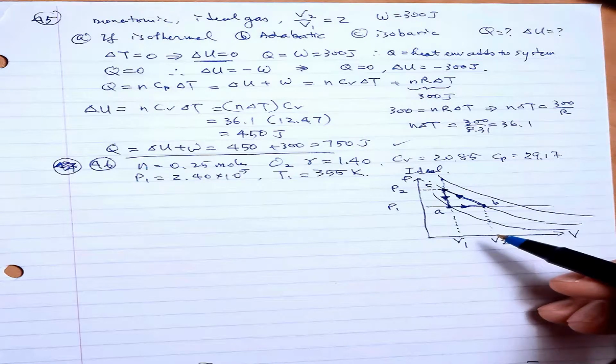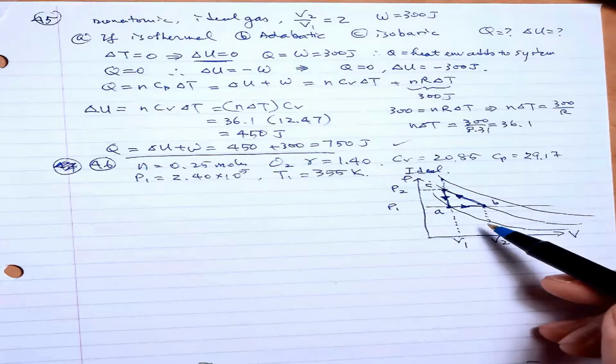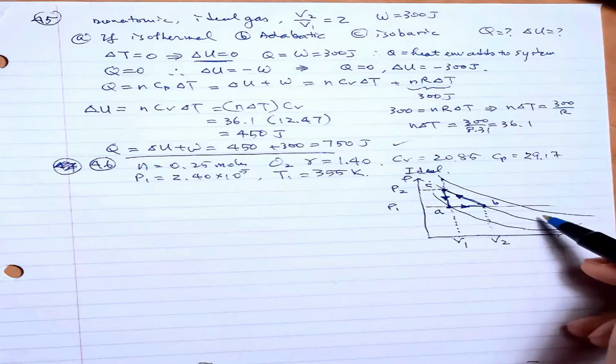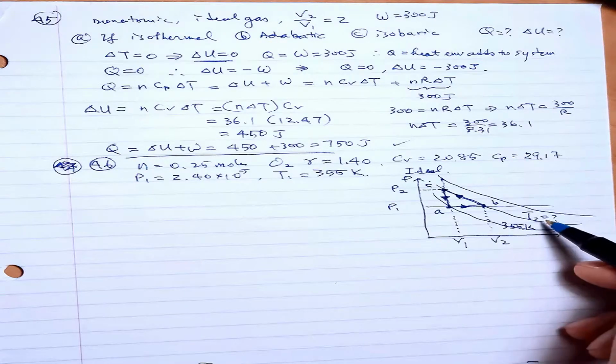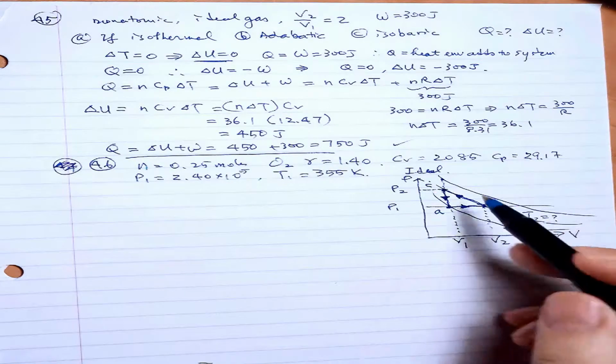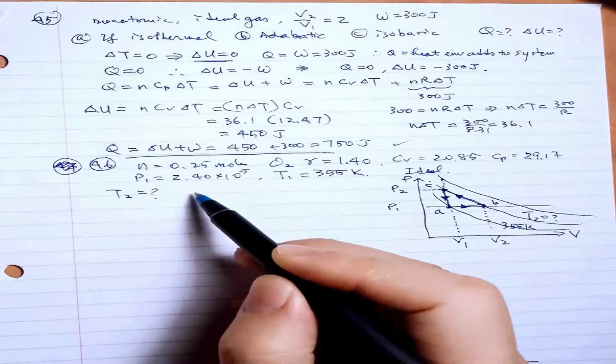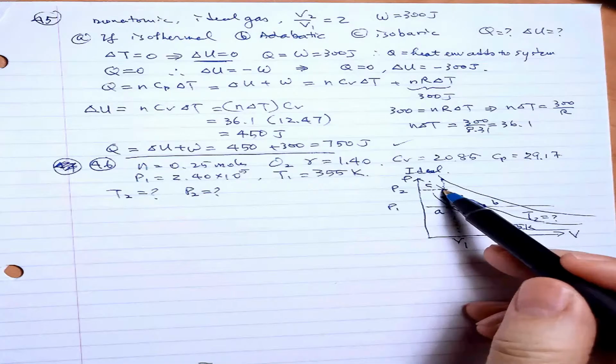Okay, so number 46 says, now show the series of processes in the PV diagram, which is what I've just shown, and B, compute the temperature during the isothermal compression. So in other words, what is the temperature here? I call it T2. I know T1 is 355, so this is 355 K. We need to know T2. And what's the maximum pressure? What's P2? So T2 equals to what? P2 equals to what? That's the maximum pressure here.